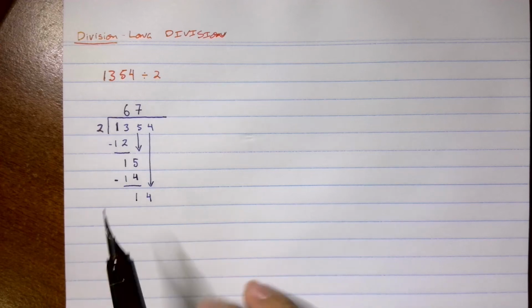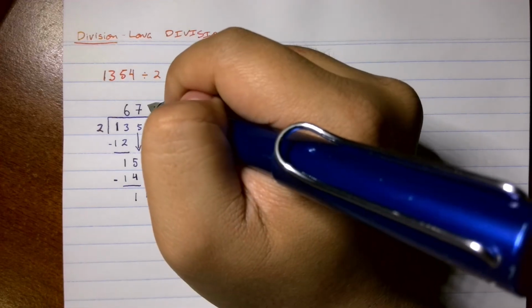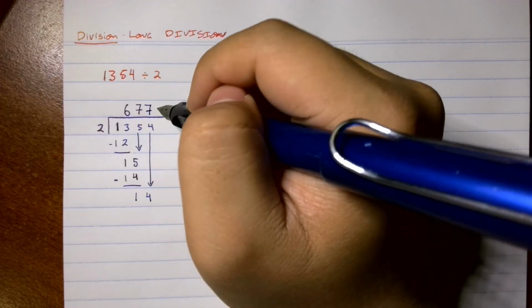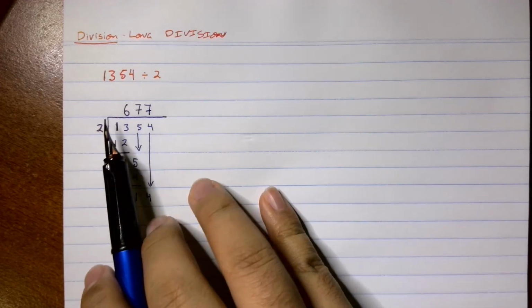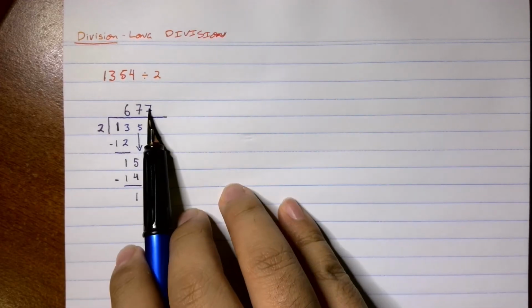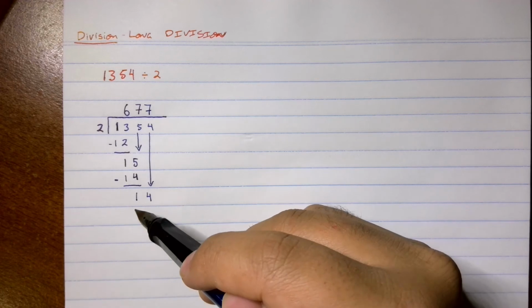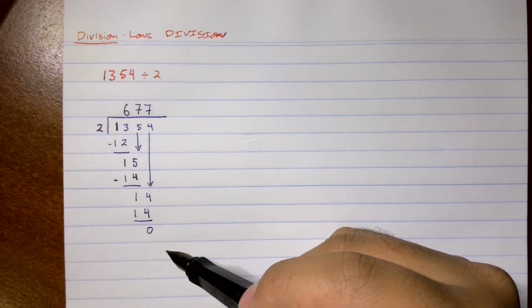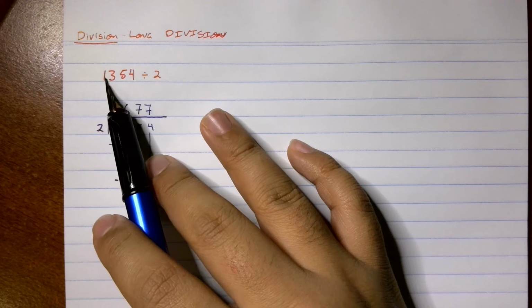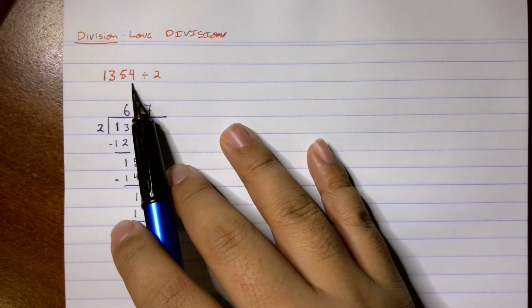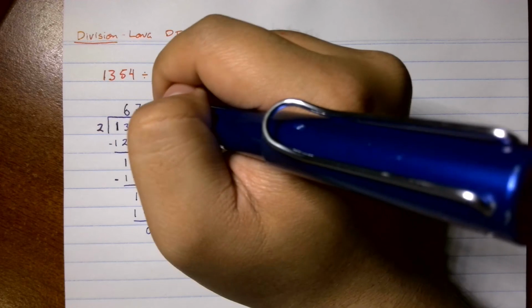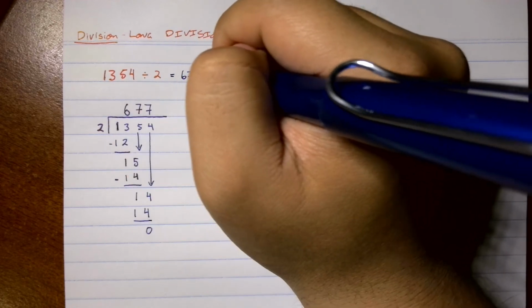2 times what gets me 14? Well, 2 times 7 is 14. And if we do that last multiplication, 2 times 7 is 14, that will end us with no remainders. So 1,354 divided by 2 is equal to 677.